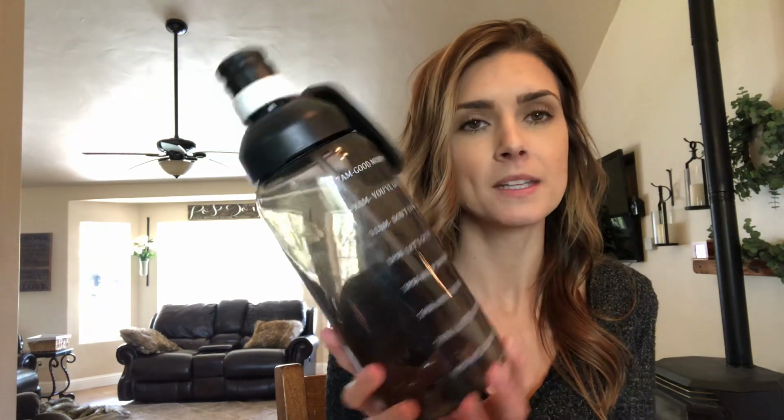You guys see me carrying around this big jug at school sometimes. This is about 2 liters of water, which in my brain I always think of as a half gallon, because in the United States we think in terms of gallons more often.